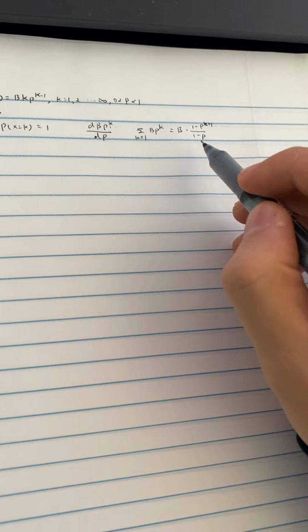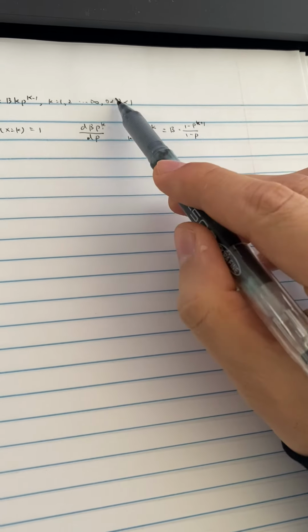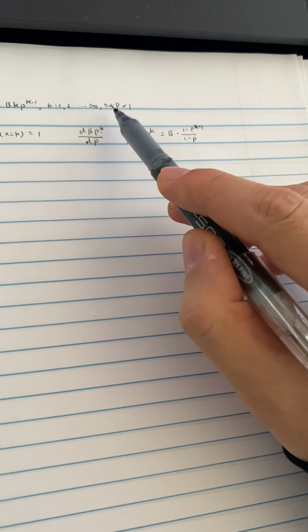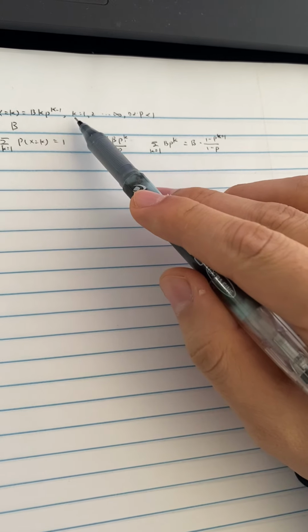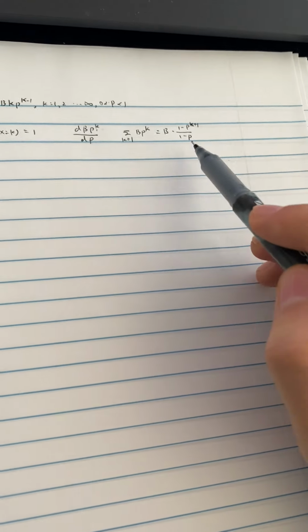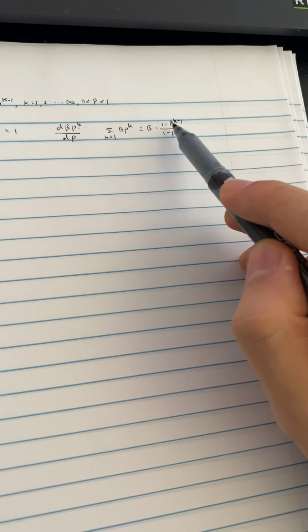It's equal to this, right? And we know that p is in this range, so when k goes to infinity, this goes to 0, so this is just equal to b divided by 1 minus p.